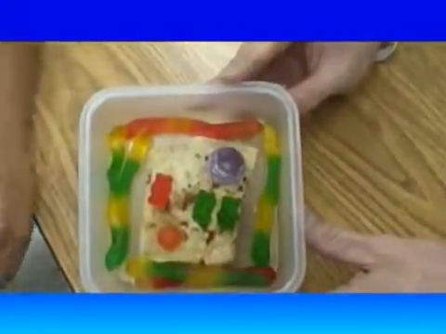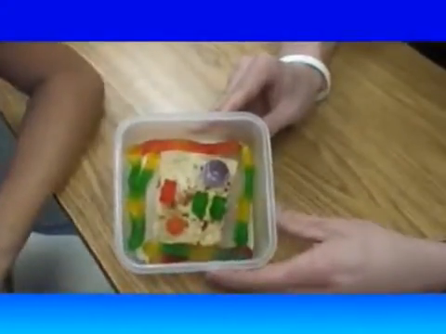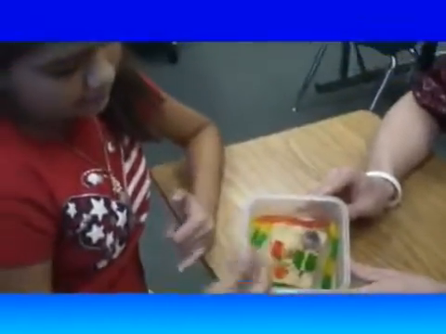Cytoplasm, right? Yeah. And what's this outer shell here called? A cell wall. And what does the cell wall do? It surrounds the plant cell, and it protects the plant cell.